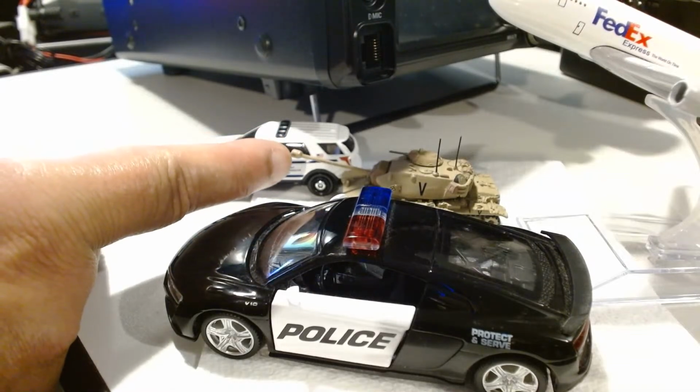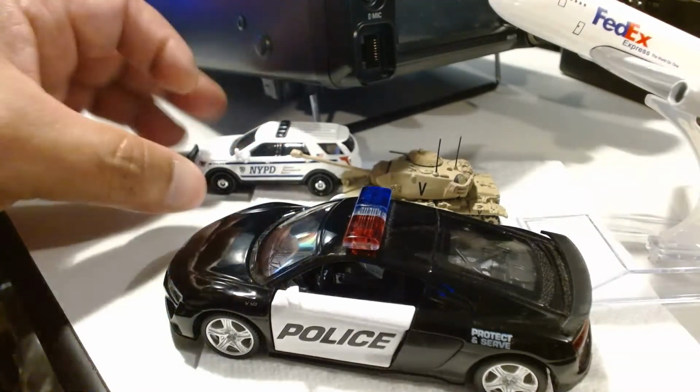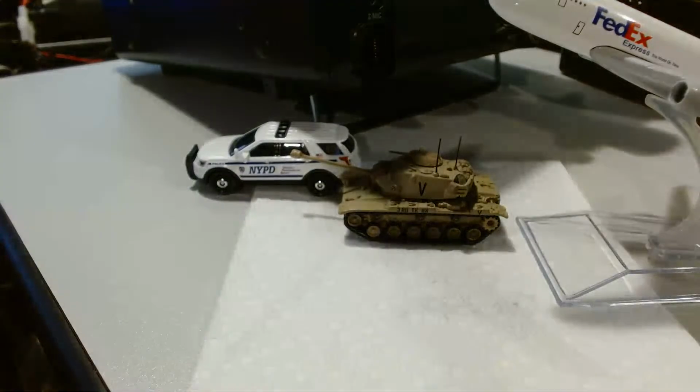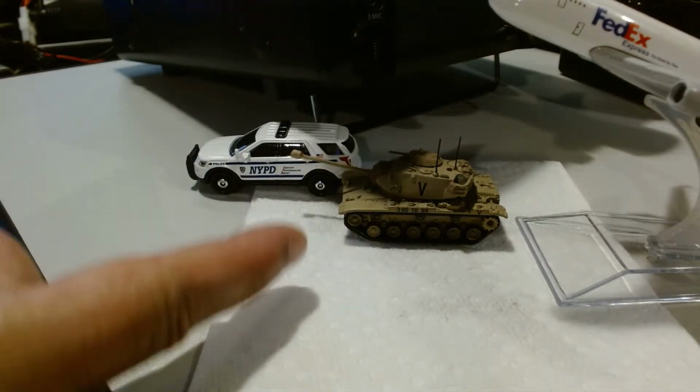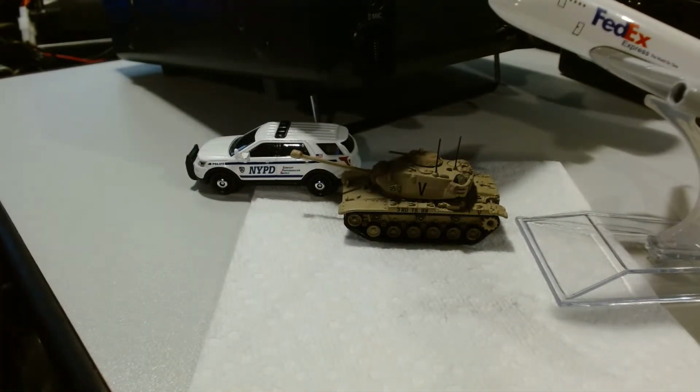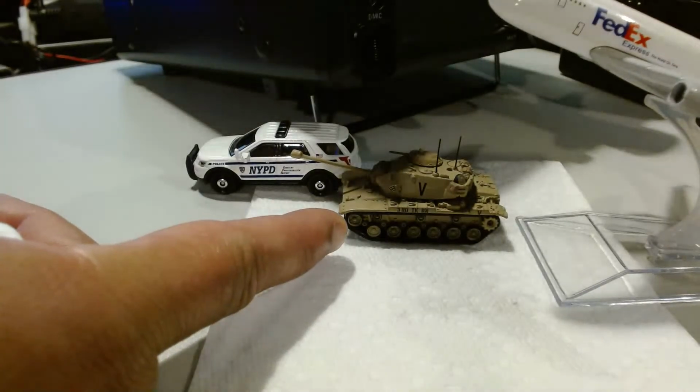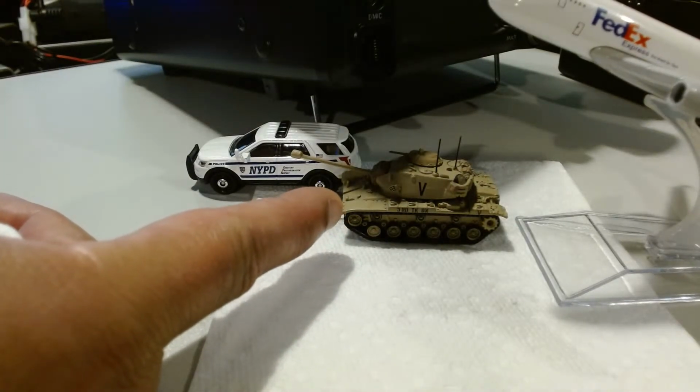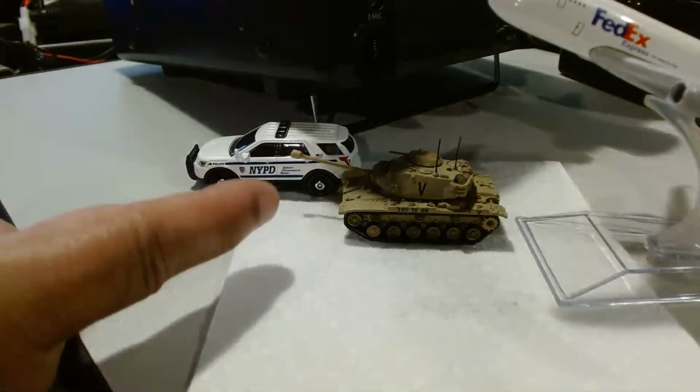This tank is going to be slightly more expensive because military tanks like this, military vehicles that are very detailed like this, are going to be more expensive. This tank, I think this might be in the $10 range. They're more expensive. These are more collectible.